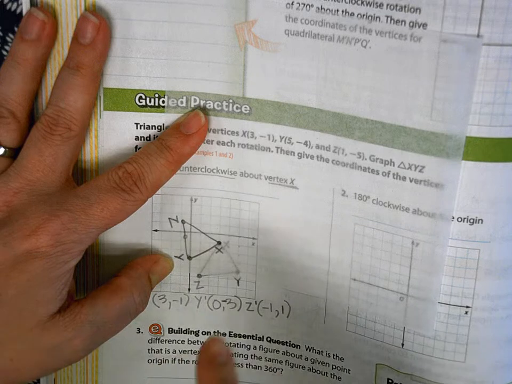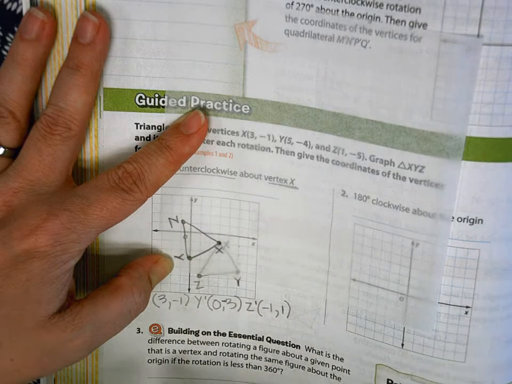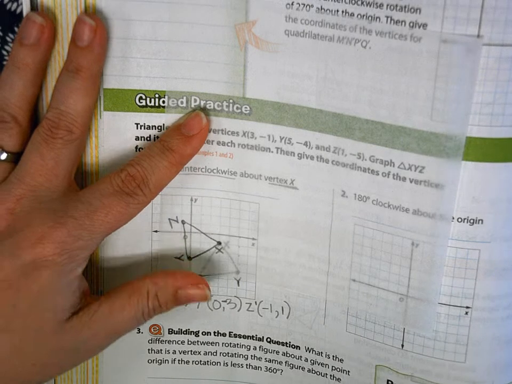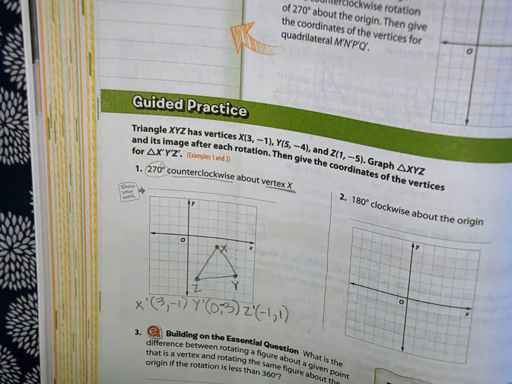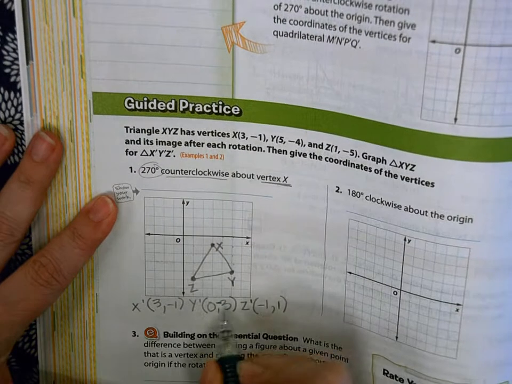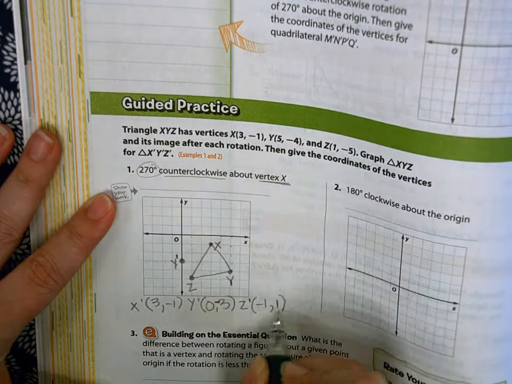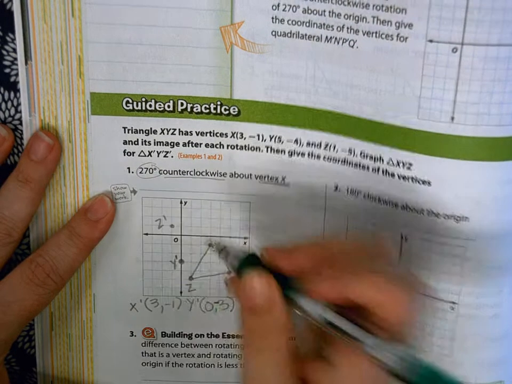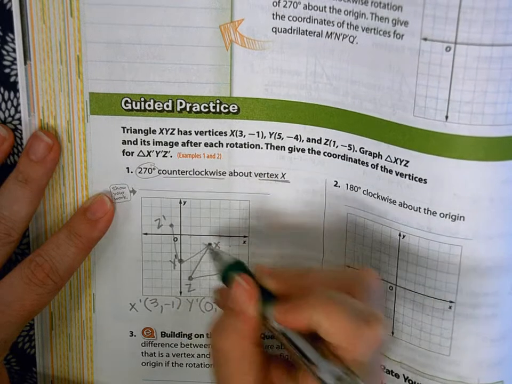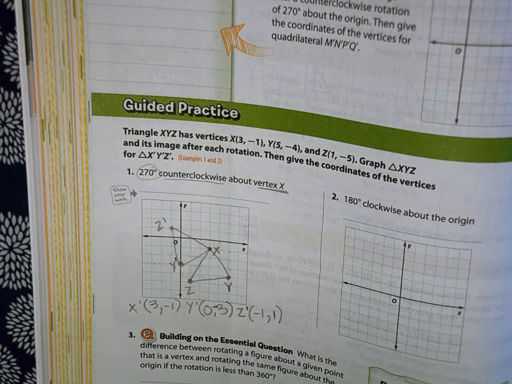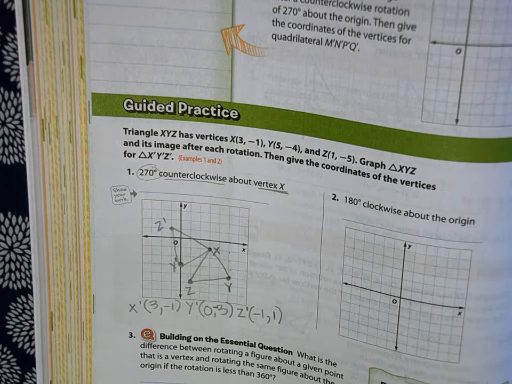Some people spin it and then they try to draw it and then they try to write these down. Don't you think it's easier to write them and then draw it? I'm thinking it is. So now I can take my patty paper away. And now I can just plot these points. So x prime is the same. Y prime is 0, -3. So put a y prime there. And z prime was -1, 1. And now I connect those dots. Cool, right? You didn't know you could do this with the doctor's office paper, did you?